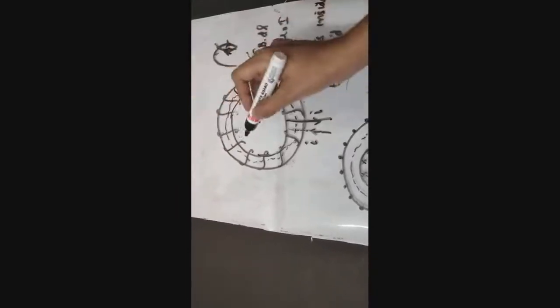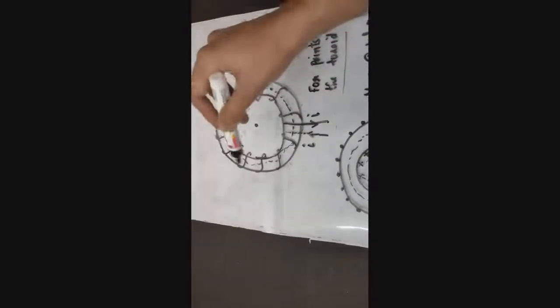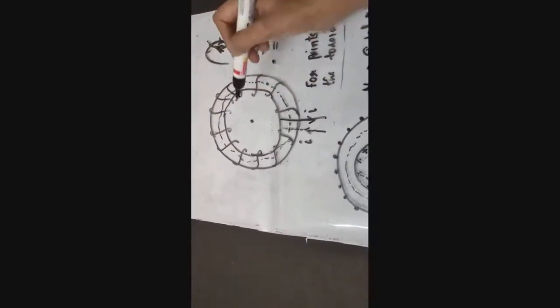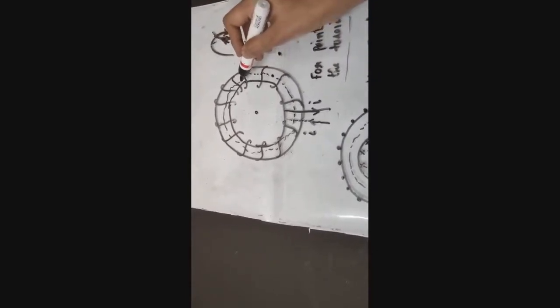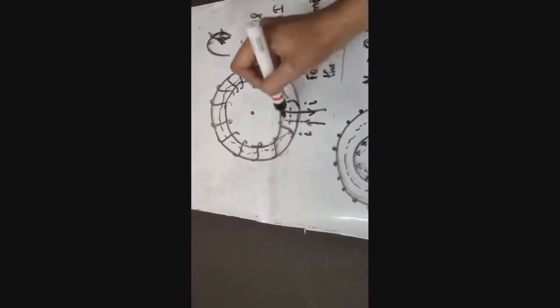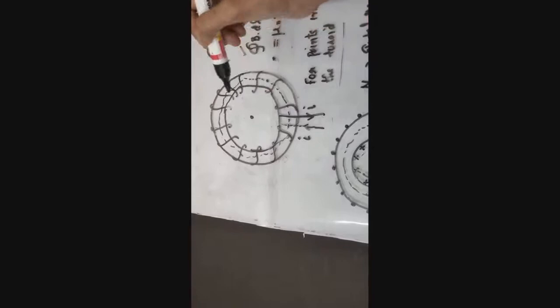So when you consider this Amperean loop, you can see that when you consider the turns which are lying within that Amperean loop, you can have only turns which are entering the loop. So here we don't have the turns, only a portion of the turns, which are entering only.